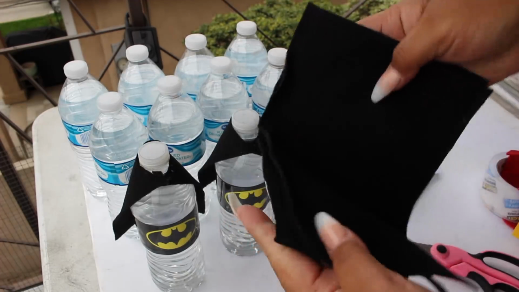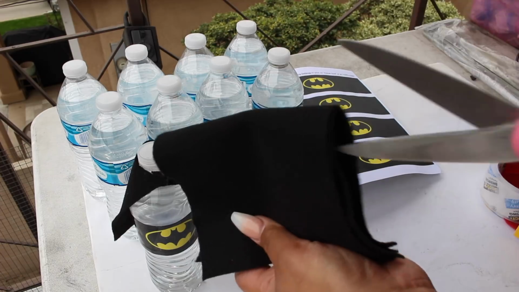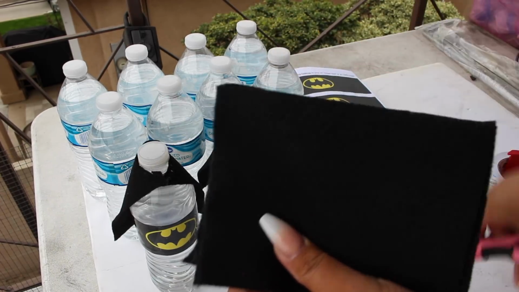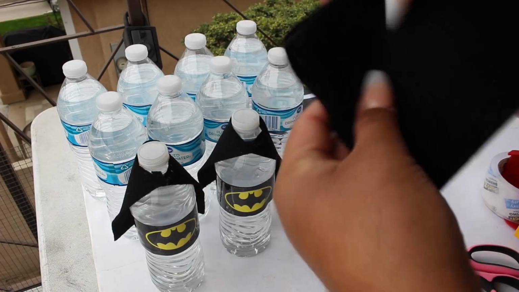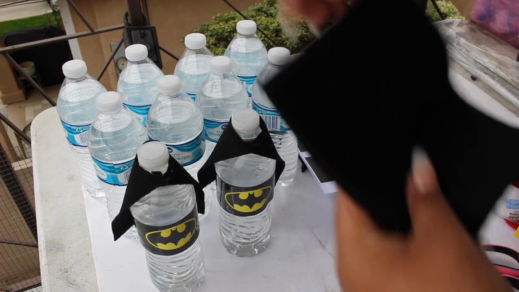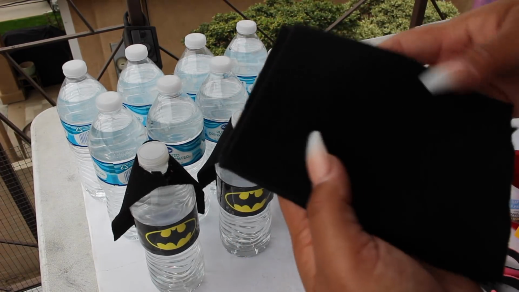Then what I did was folded it again and then cut down the center again. And the last thing I did was kind of cut like an upside down U right here so that they can be going around the bottle perfectly.